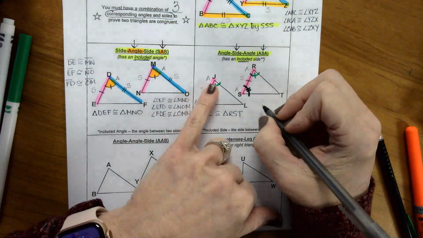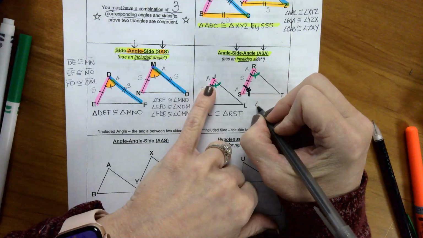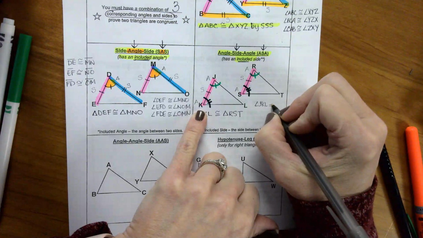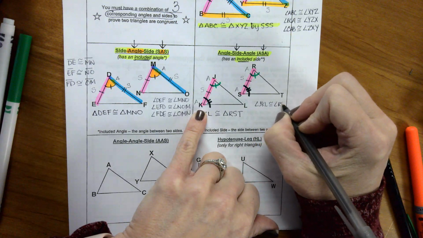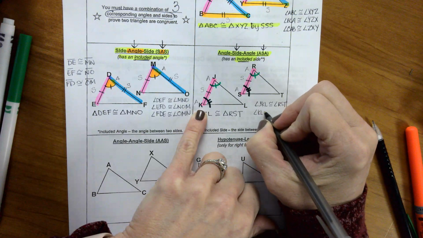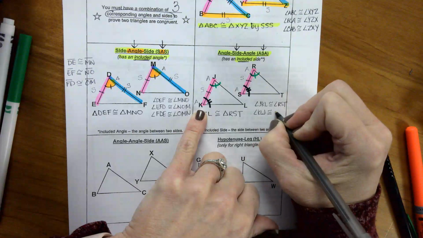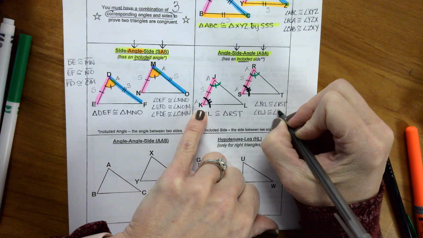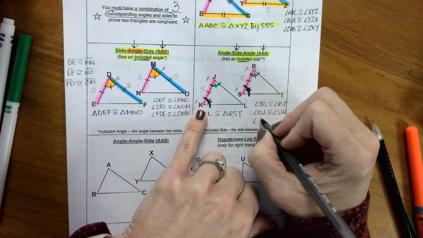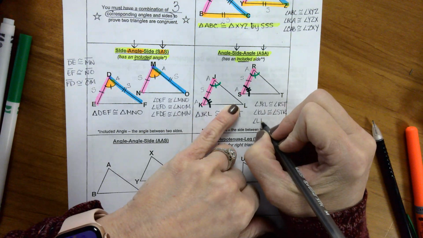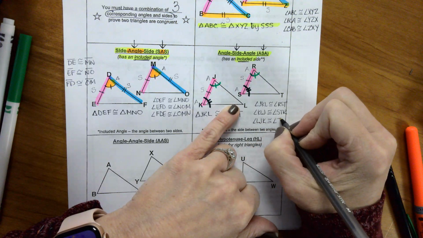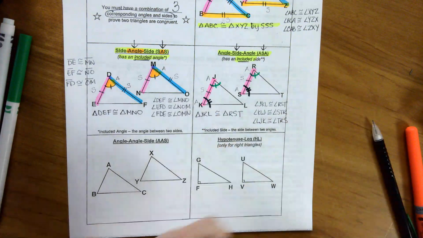Let's go ahead and do our angles. I'm going to start with J. So angle JKL is congruent to angle RST. And then angle KLJ is congruent to angle STR. And then LJK and TRS.